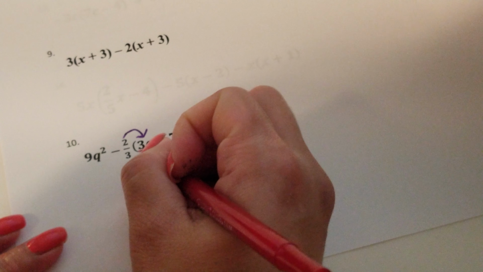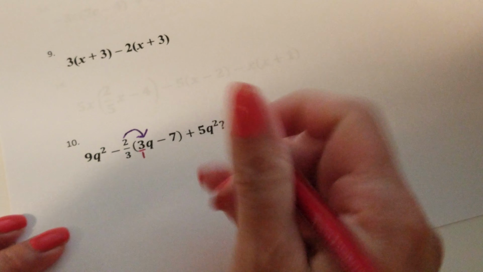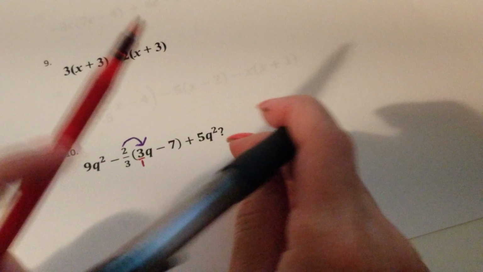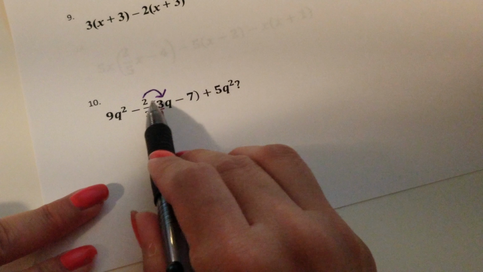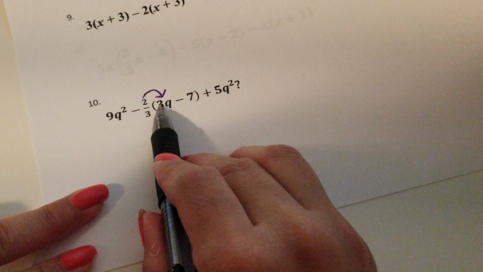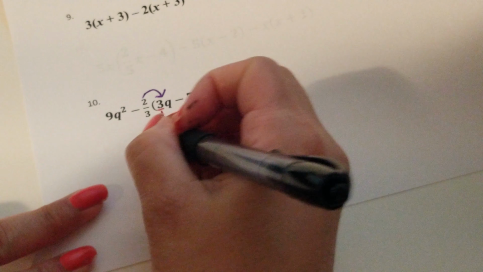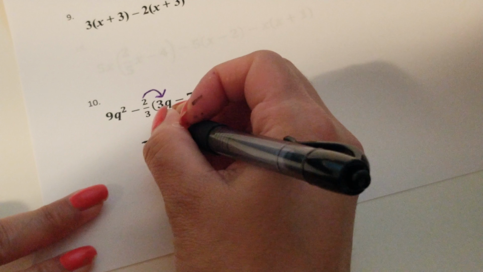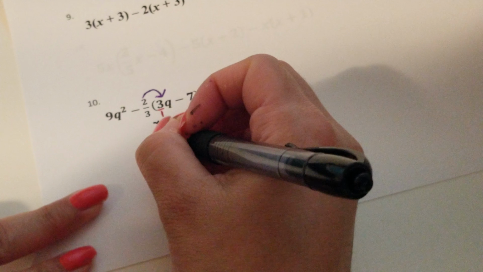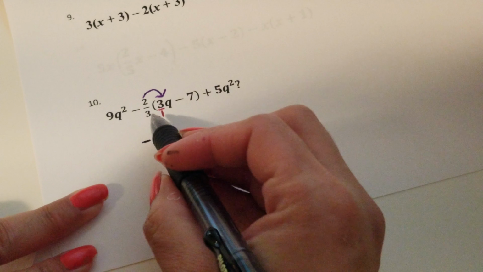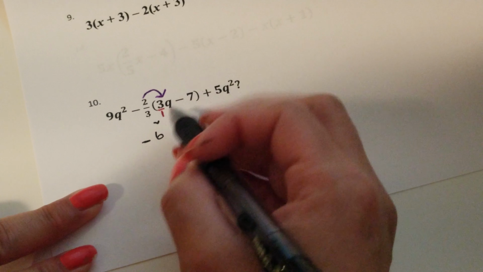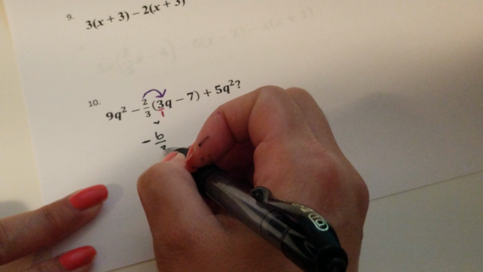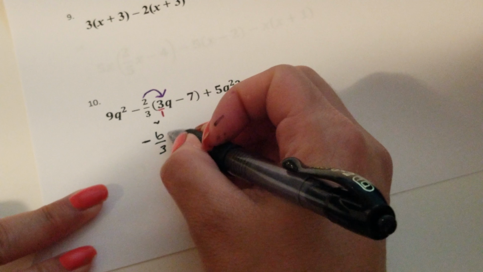So that 3, put it over 1, and that will be a fraction. So you multiply the top numbers: negative 2 times 3, that's negative 6. And once you use a negative, you don't use it again. You just do 3 times 1. That's 3, right? Over 3. And then bring down the q.